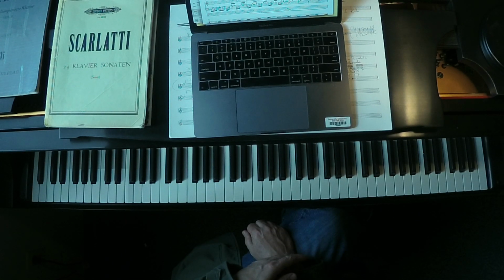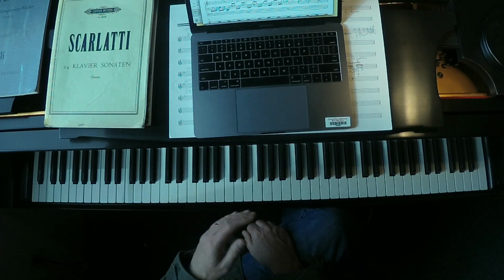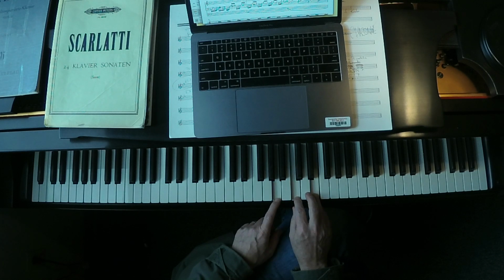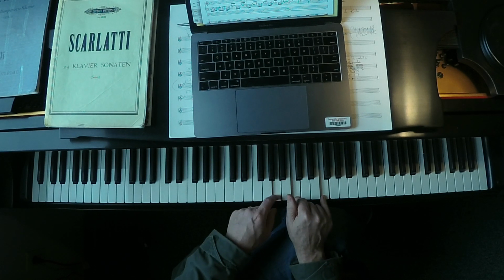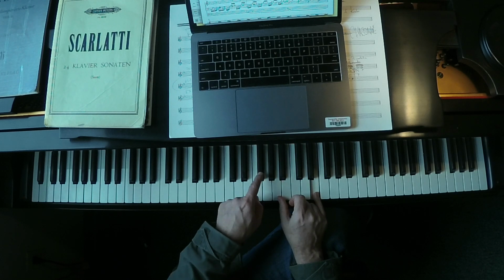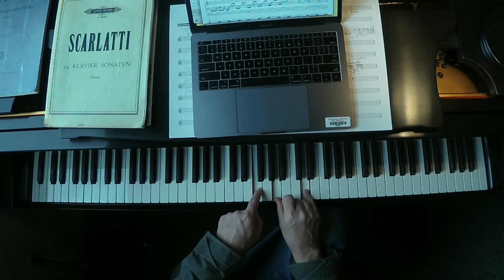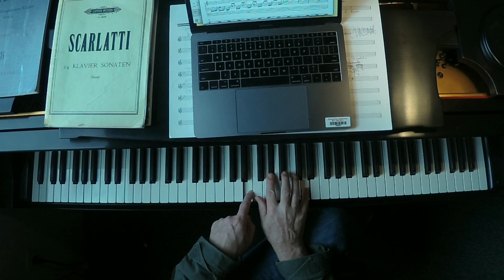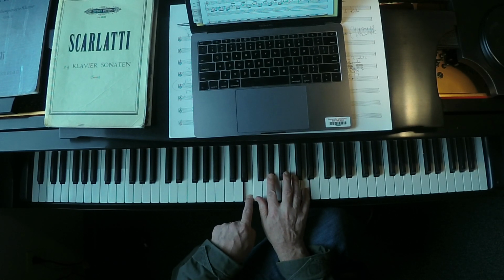Secondly, a pattern emerges that we keep trading which voice moves. The bass moves almost all the time, and the upper 2 voices take turns moving with the bass. So in this disposition, once we get to the chord of the 6th, the lower 2 move together, the upper 2 move together, lower 2, upper 2, lower 2. It's a very nice pattern. But when we get to the dominant, that pattern breaks and the upper two voices move together.